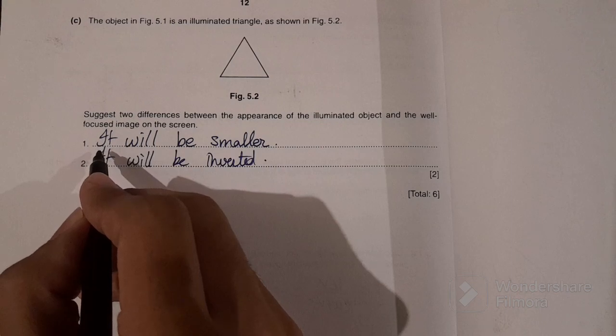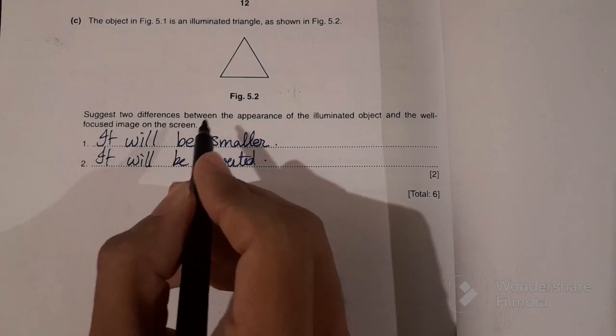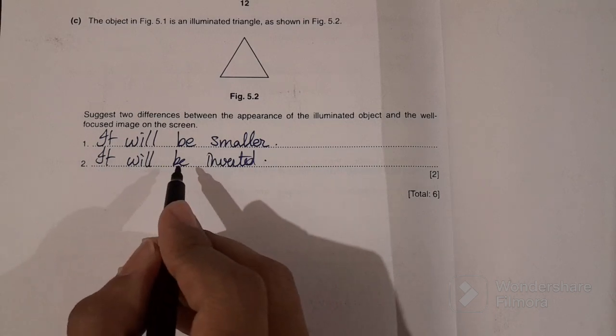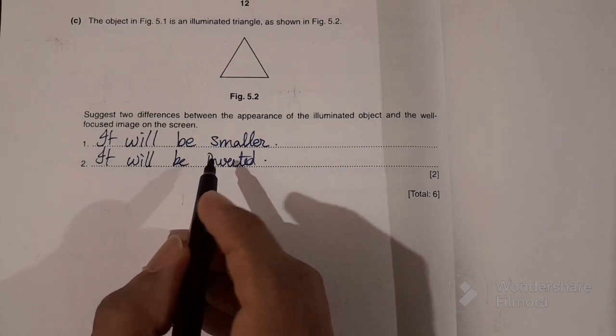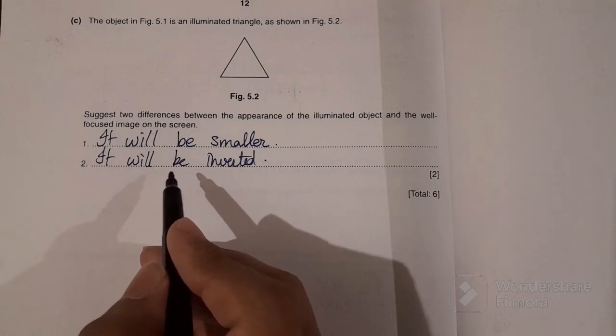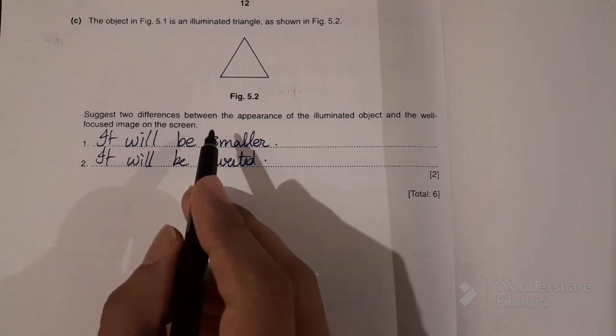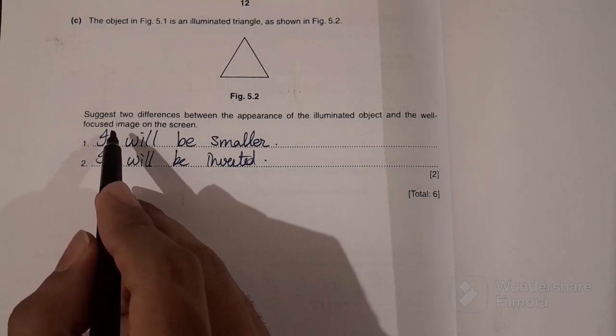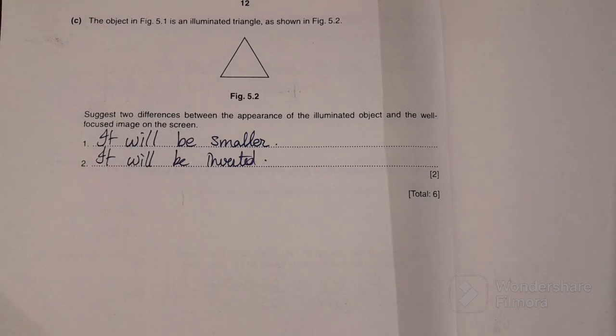So first it will be smaller because it's a converging lens, and second it will be inverted. When it's a converging lens, the image will always be inverted. So these are the 2 differences between the appearance of the illuminated object and the well-focused image on the screen. So this is what we will write in part C of question 5.